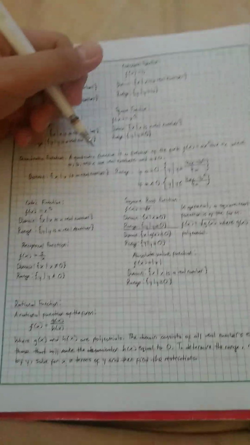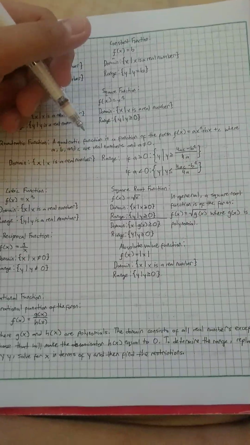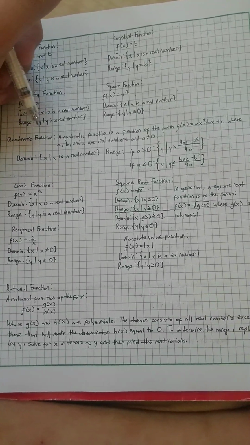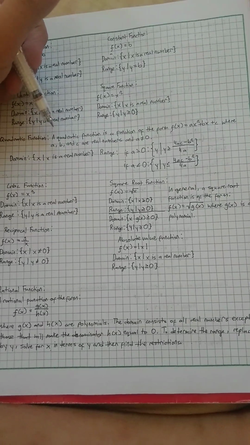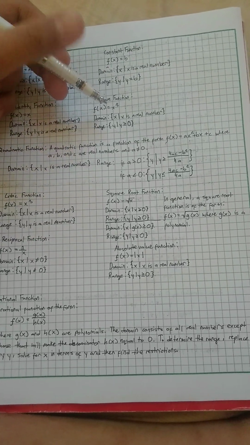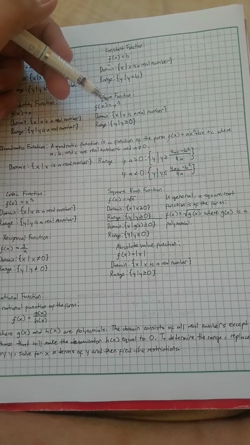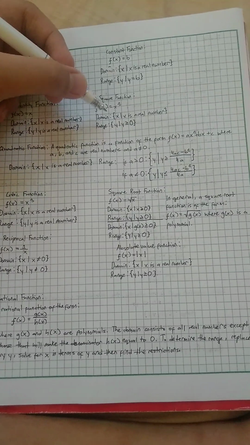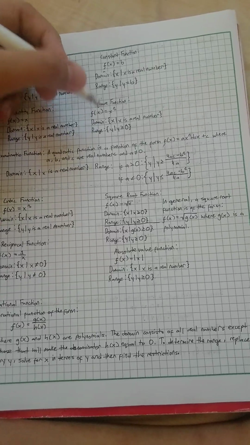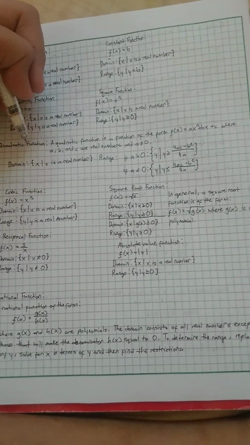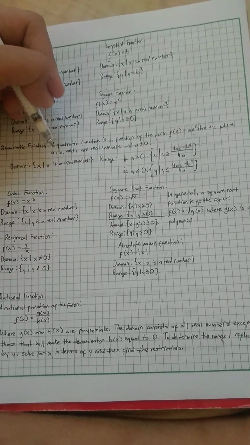This function is one that you might encounter a lot. It's called the quadratic function. A quadratic function is a function of the form f(x) equals ax squared plus bx plus c, where a, b, and c are real numbers and a is not equal to 0. So the domain of this function is x, where x is a real number.